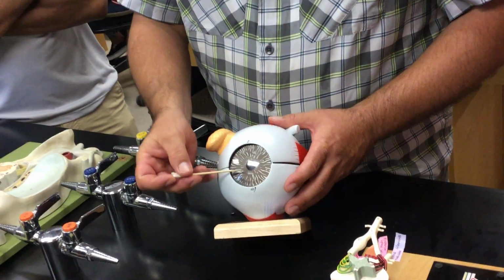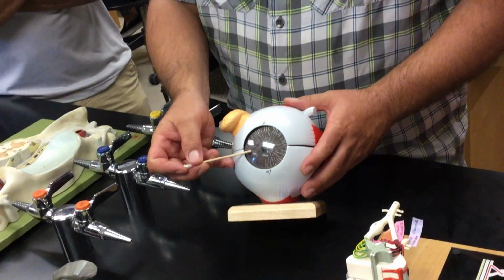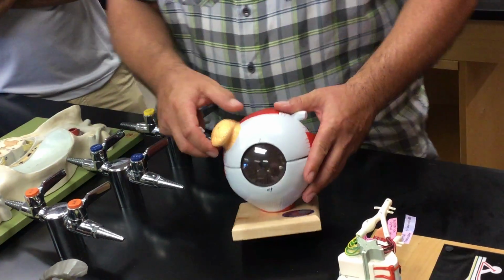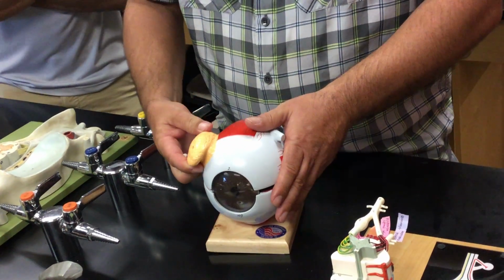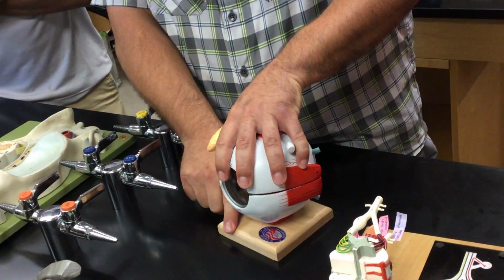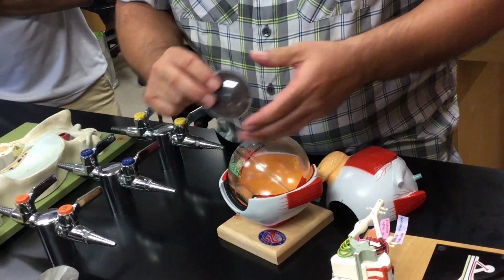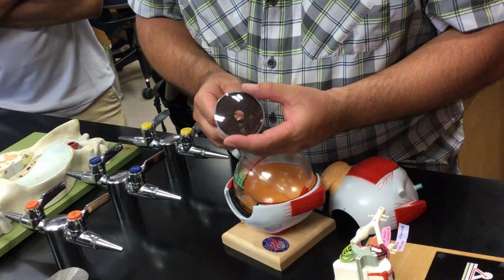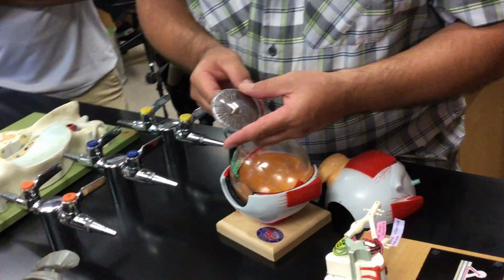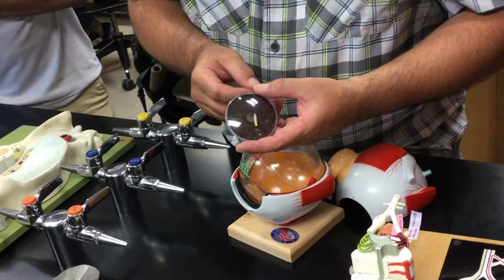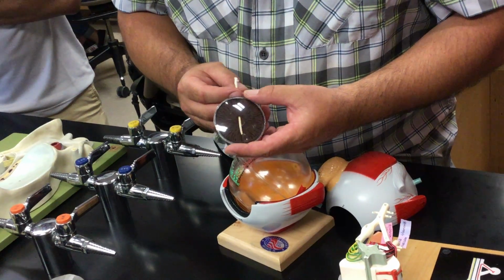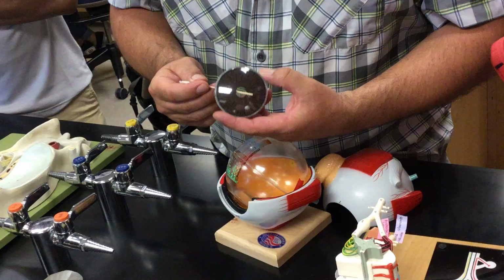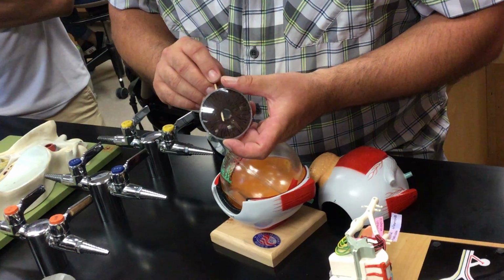On the outside, we find this clear, transparent structure known as the cornea. Just inside that cornea, we're going to find the anterior chamber of the anterior cavity, which is separated from the posterior chamber of the anterior cavity by the colored iris.